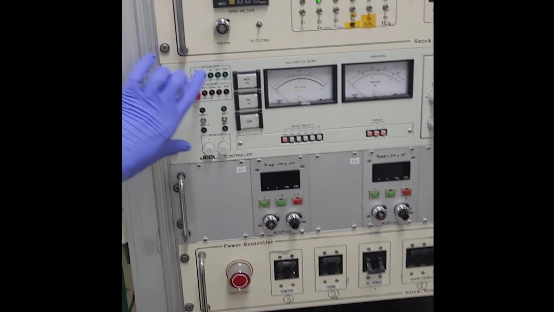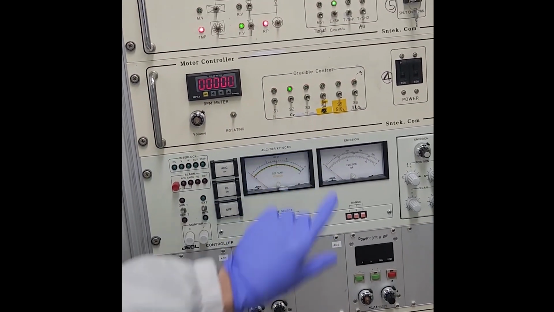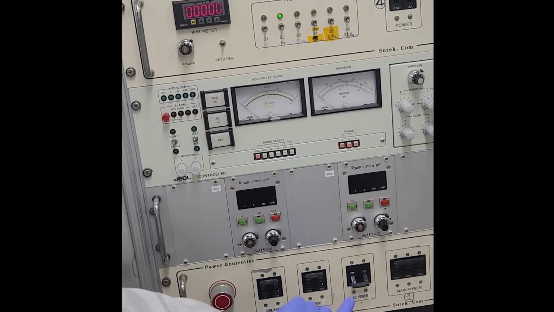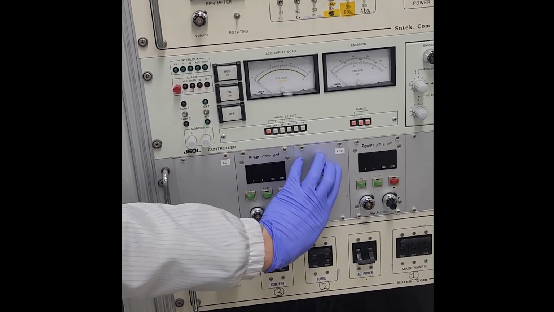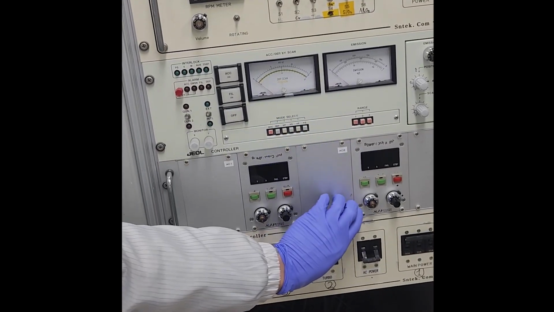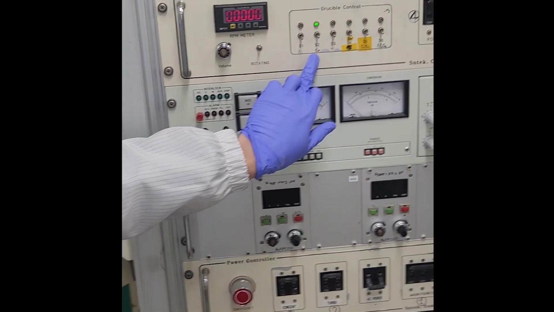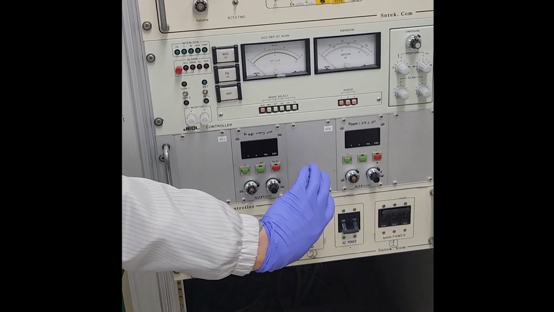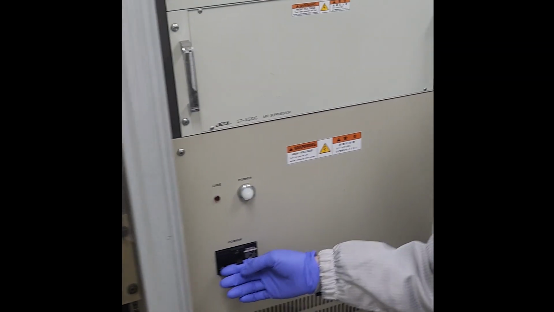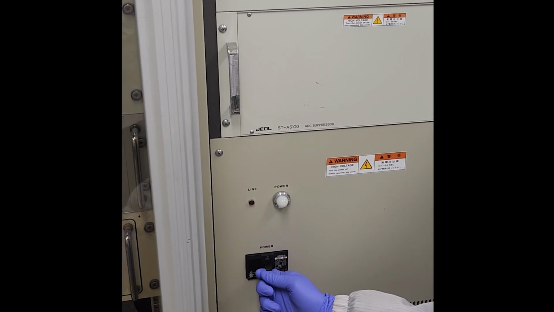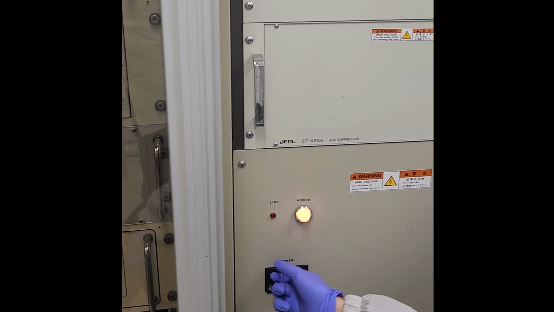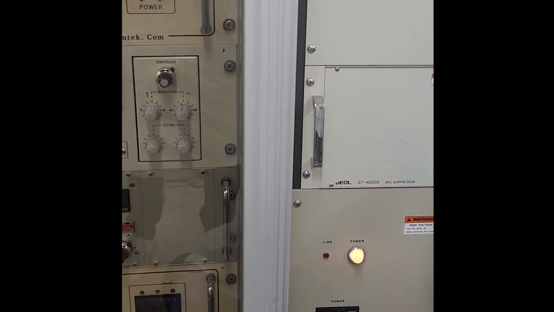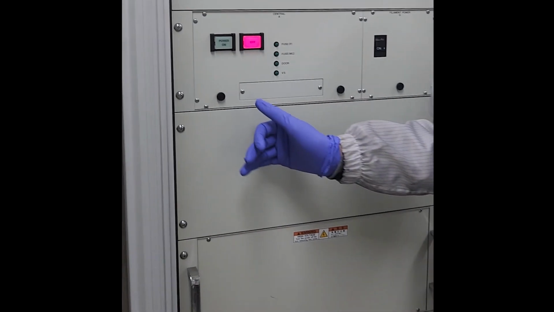Next, the E-beam is controlled by this system. The thermal evaporator is controlled by this system. E-beam is this one, thermal is this one. E-beam is for depositing chrome or titanium. Thermal is for depositing gold. Okay, after setting up, open the power. Power on.